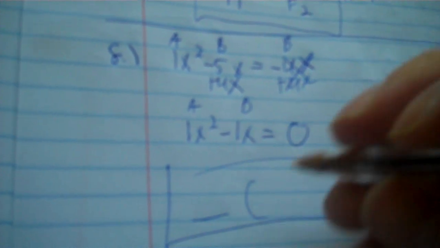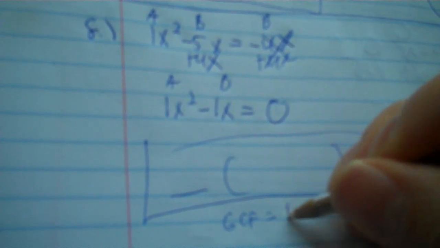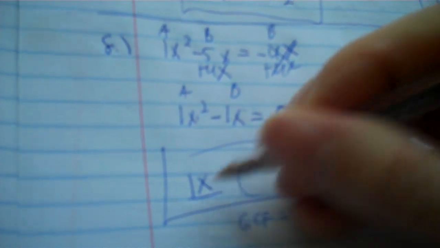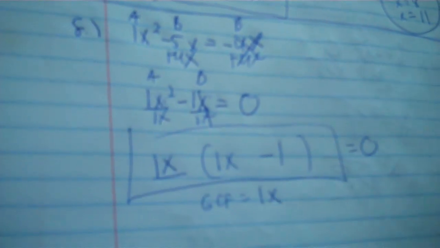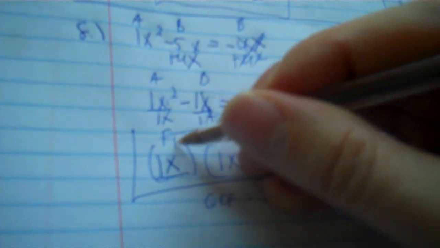So 1 and 1, the GCF is 1, but we would need to put an X with it because these both have X, okay? There's not that C without the X, so I bring 1x out and I go up and divide. So that's 1x minus 1. And now I have my F1 and F2.